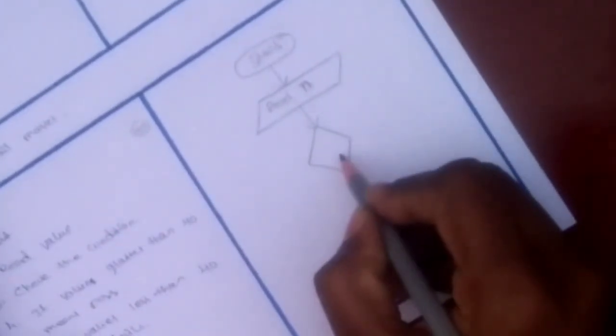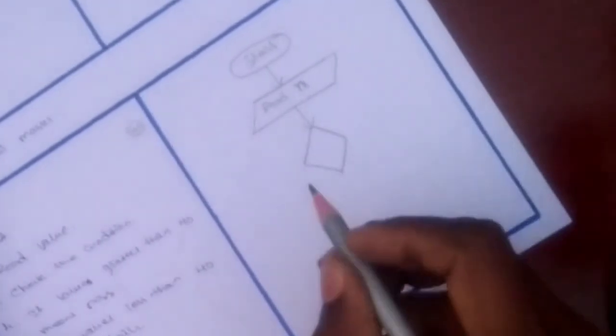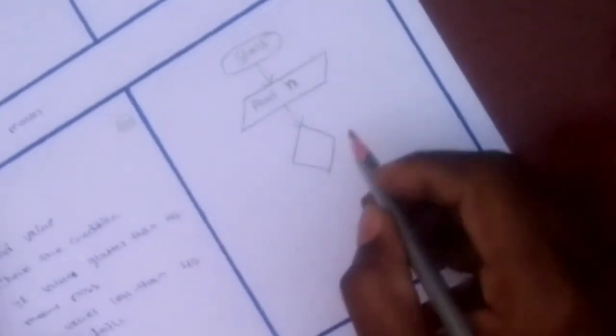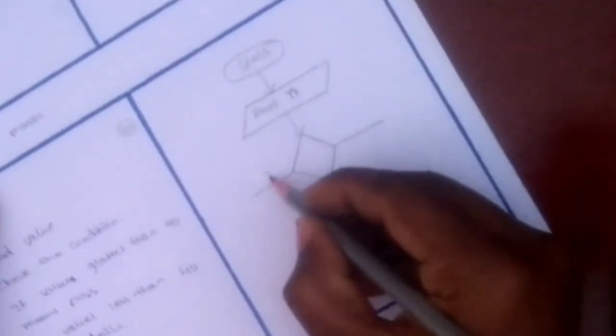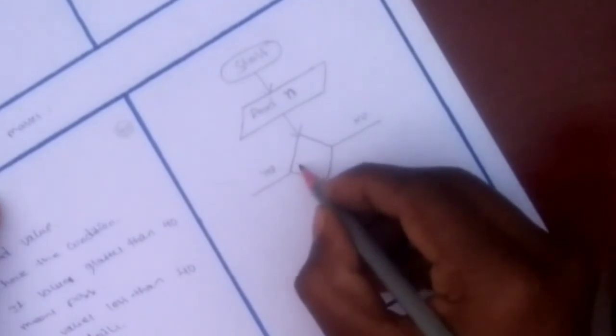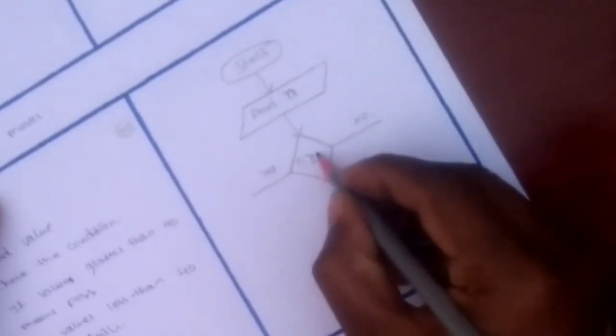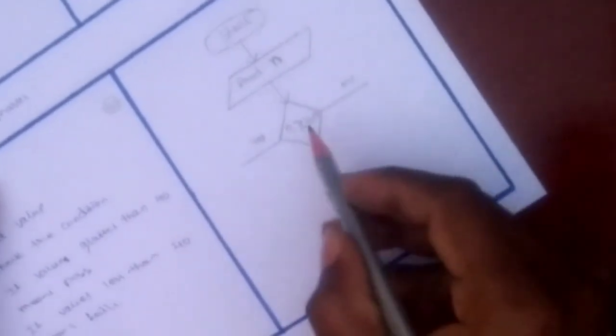The diamond shape gets one input and gives two outputs. This is yes and this one is no. For the condition, write n greater than or equal to 40.